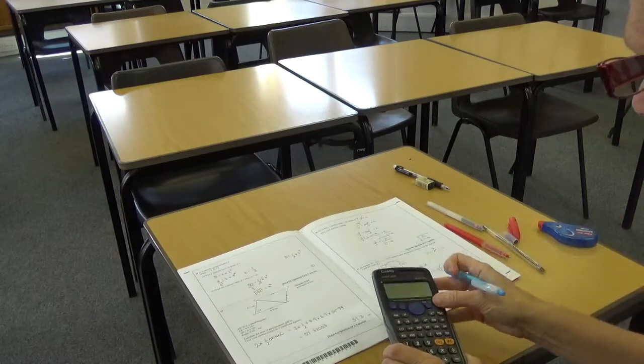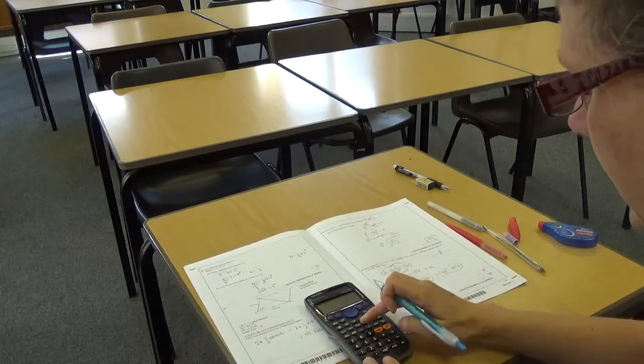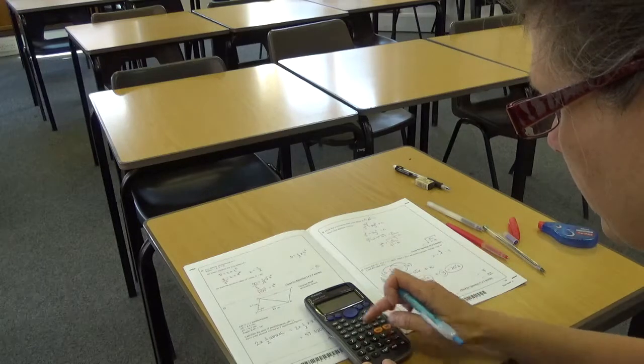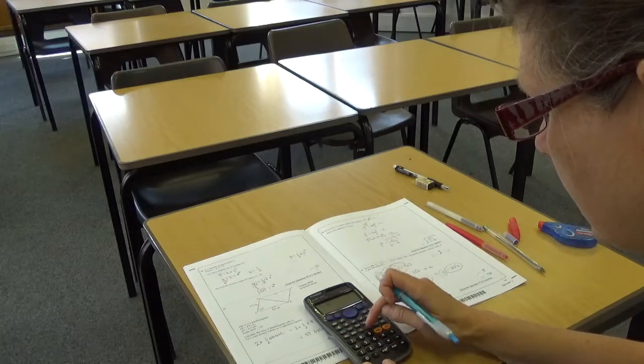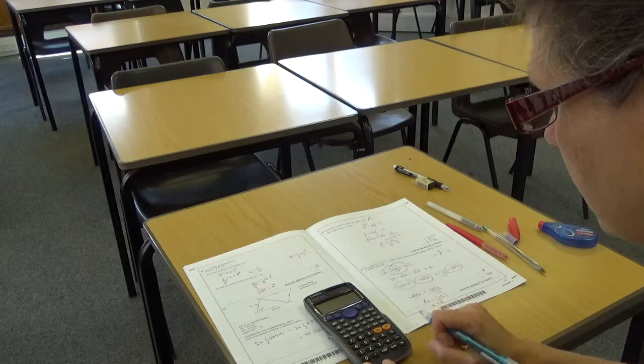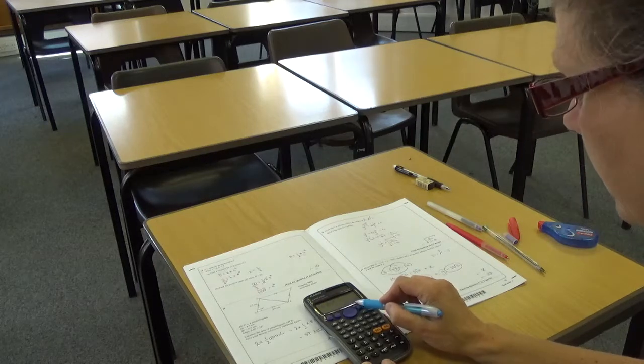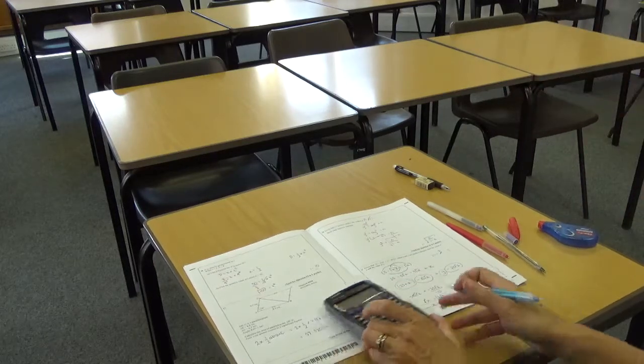Easy way to check. If x is root 8, let's put this in the calculator. 5 subtract root 8, squared equals 33 minus 20 root 2. It worked.